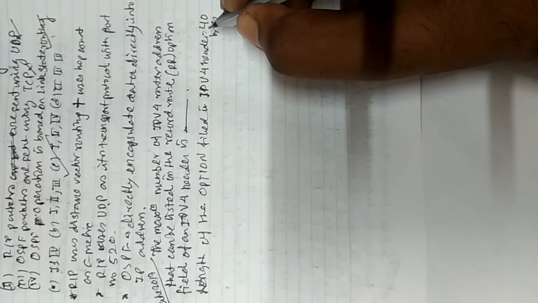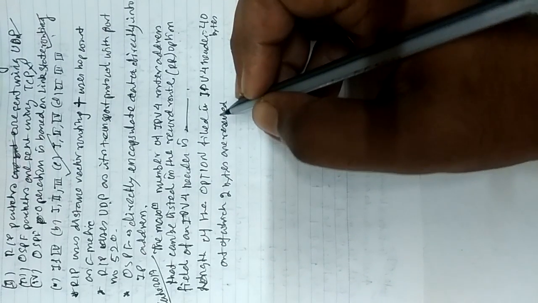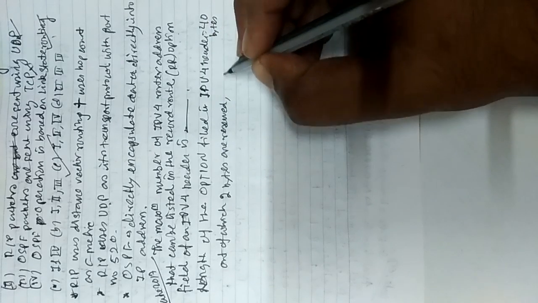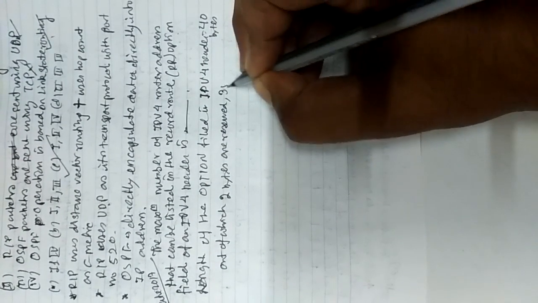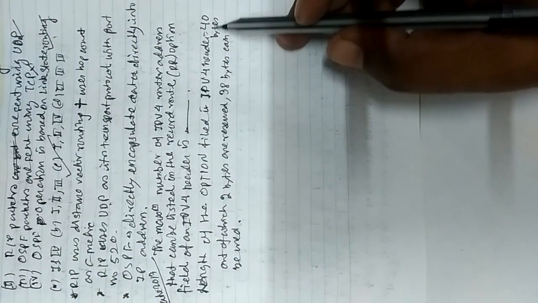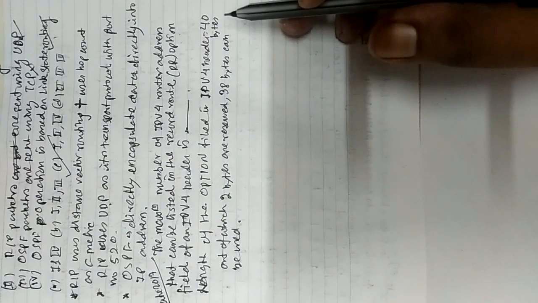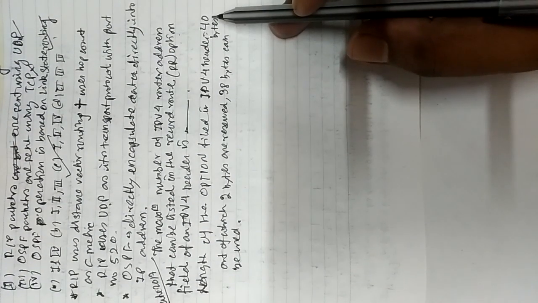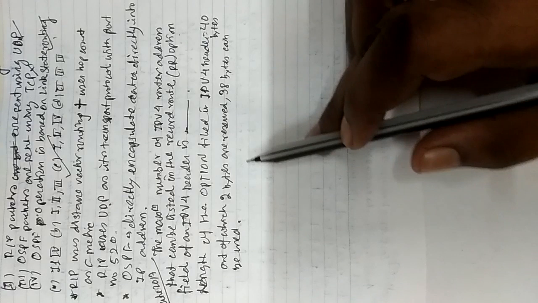Okay, 40 bytes, and out of which 2 bytes are reserved and hence 40 minus 2, 38 bytes can be used. Okay, so this you have to remember that 40 bytes is the option field, and out of which 2 bytes are reserved and 38 bytes can be used.